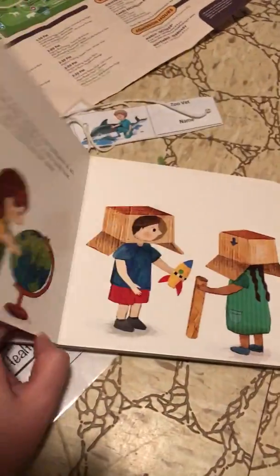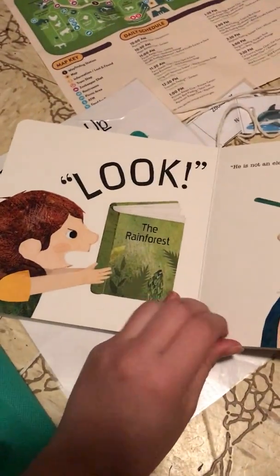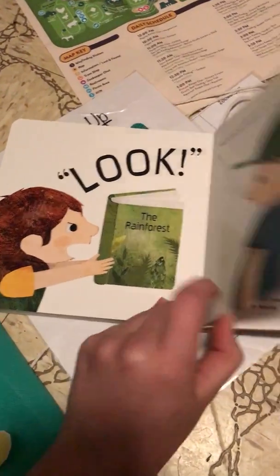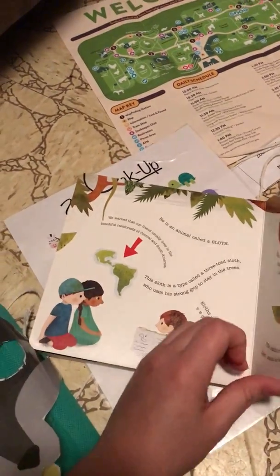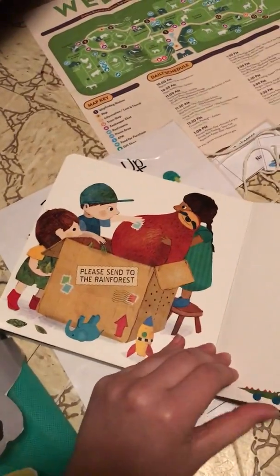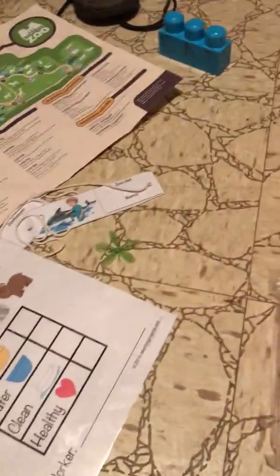It helps them look a little closer at different things because there are hints all throughout it. And a lot of fun font, a lot of nice and curvy things. This is all information about sloths. It goes on, and it's really cute. So that's another book that we read.